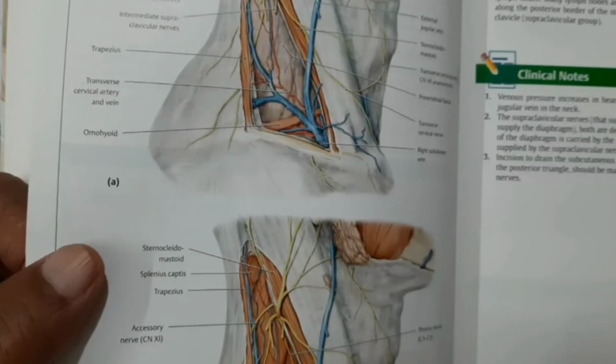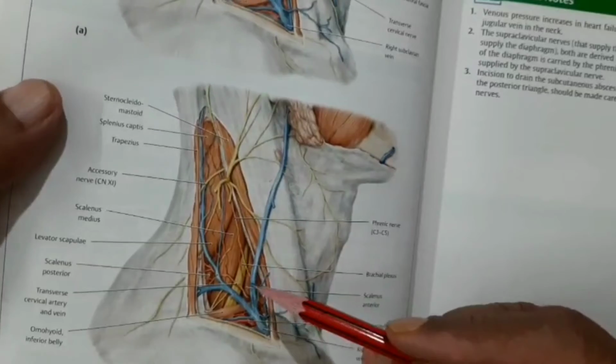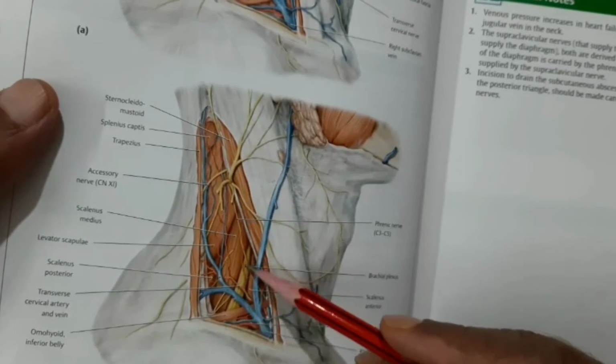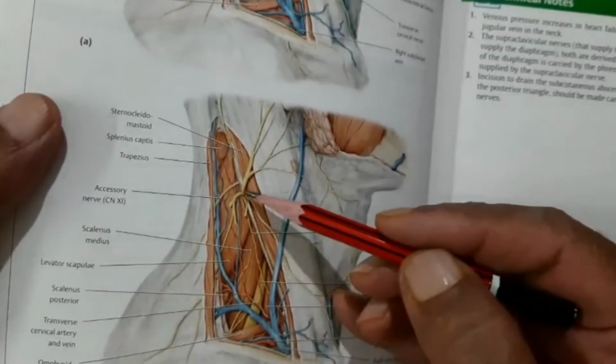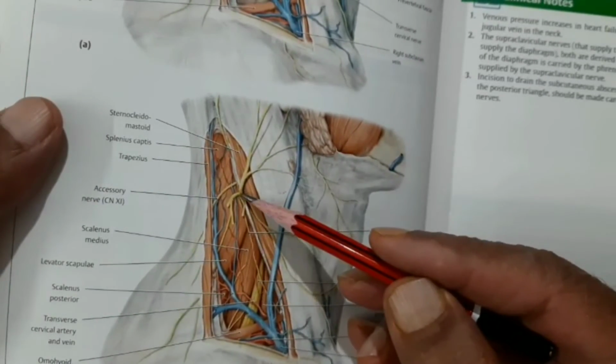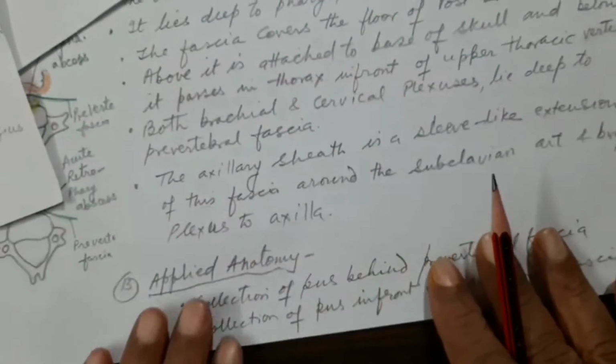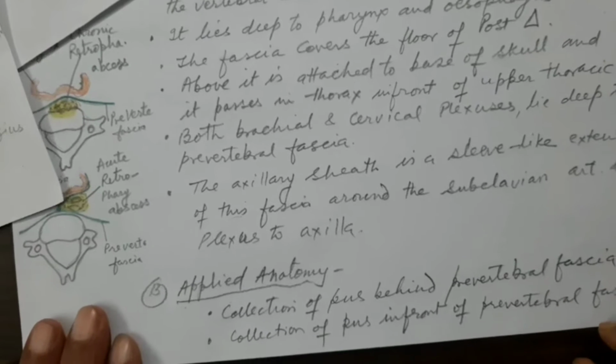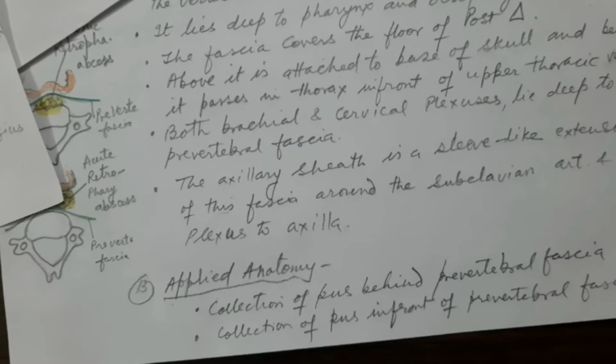Now the prevertebral fascia is removed in this diagram, and you can see the muscles here in the floor, and then you can see also the cords of the brachial plexus. So thus there are two plexuses deep to this fascia, the cervical plexus and the brachial plexus. Okay, right. Now this fascia forms the axillary sheath, as a sleeve-like extension of the fascia around the subclavian artery and brachial plexus while they are going to the axilla.